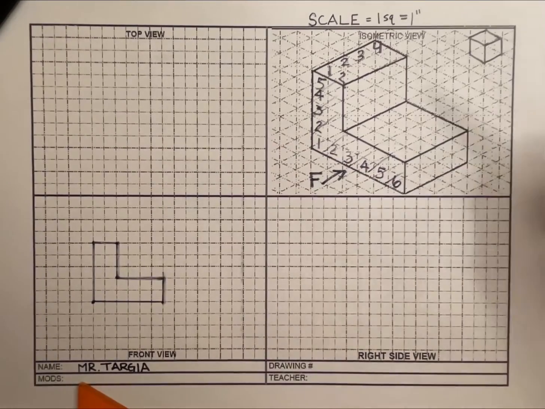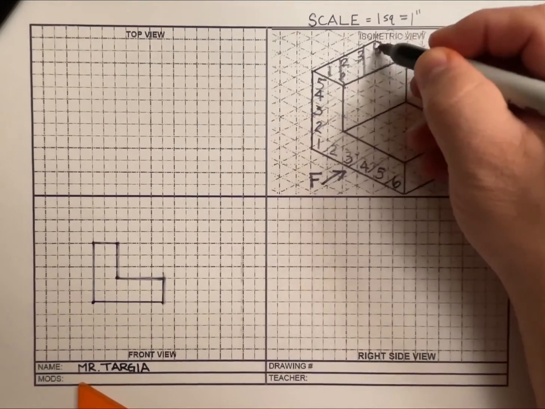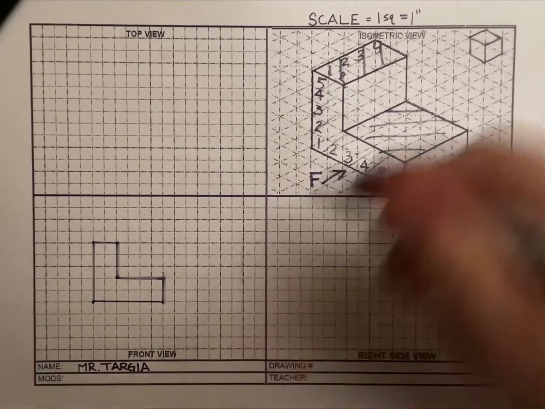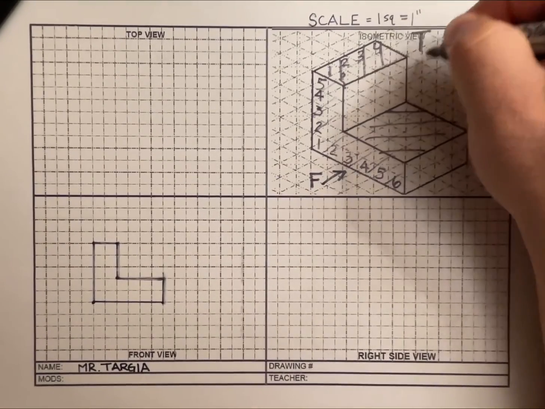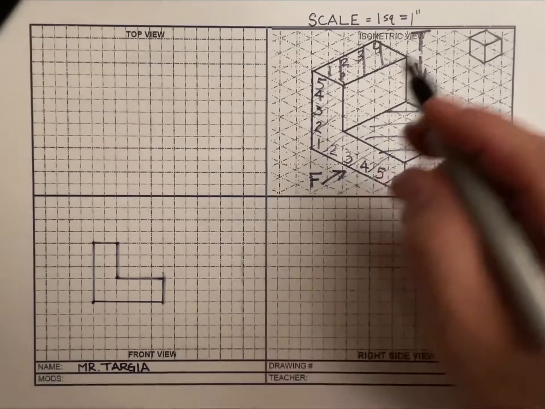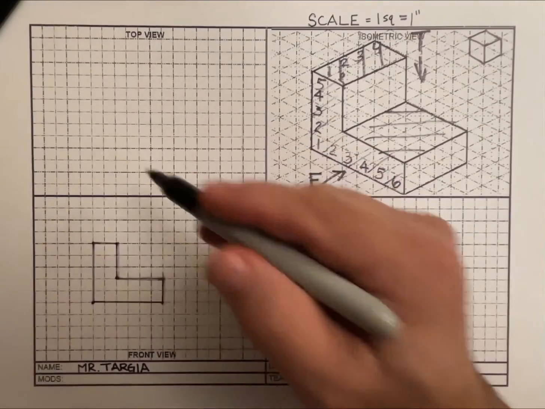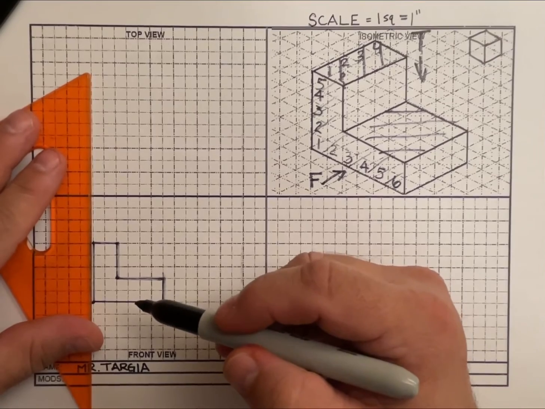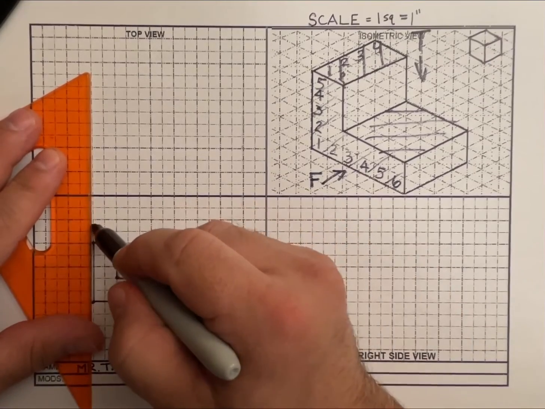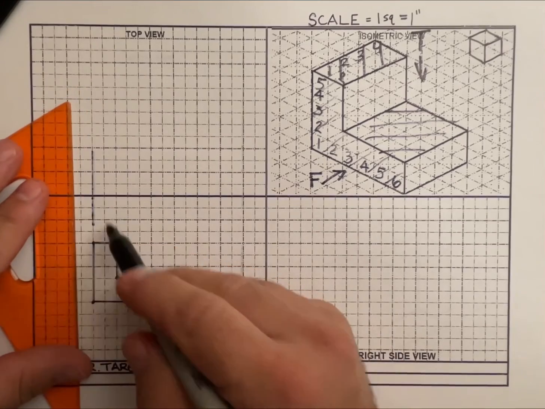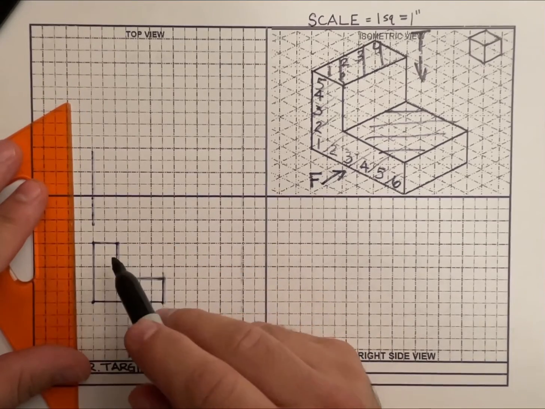And what is in the top view? This area here is going to be in the top view, and this area here is going to be in the top view, because the top view is always looking down on that surface area, okay? So let's start here. I'm going to bring this corner up to the top by simply projecting this edge all the way up to the top view. It's a lightly drawn line, not as dark as your object lines.